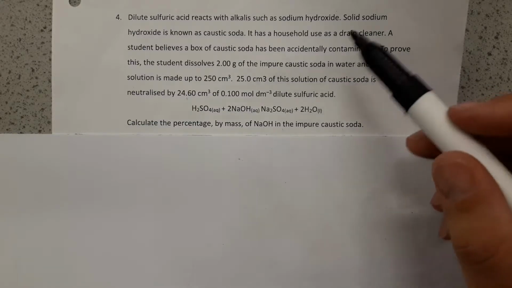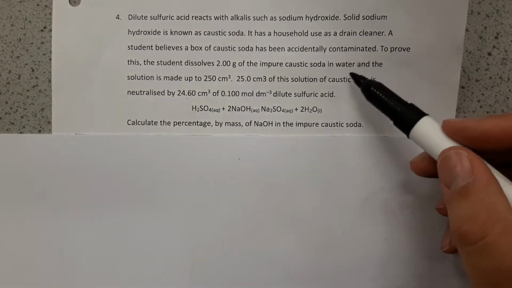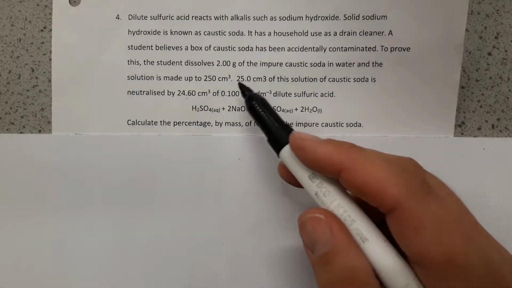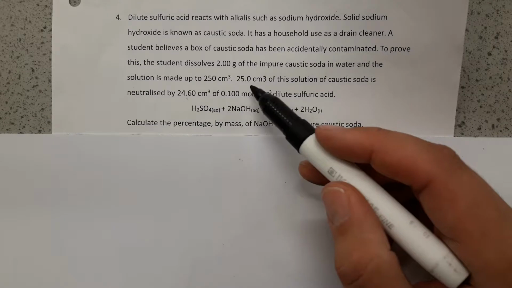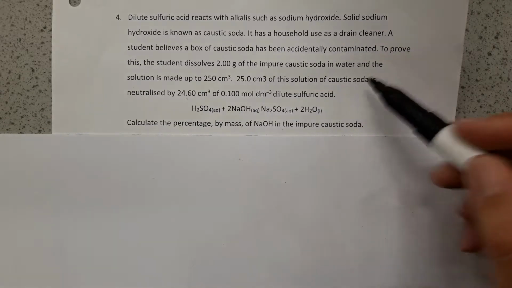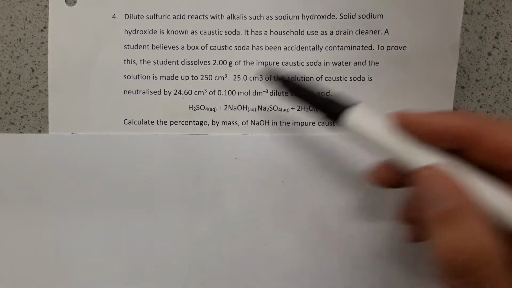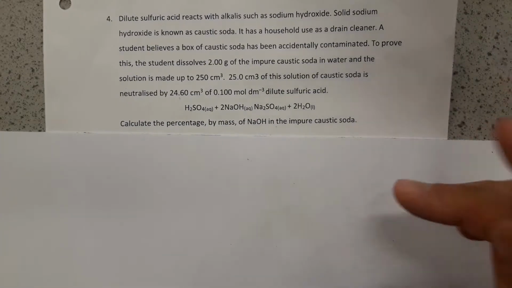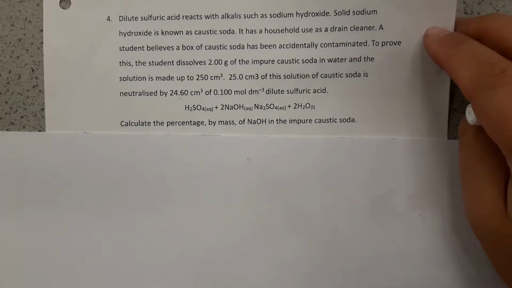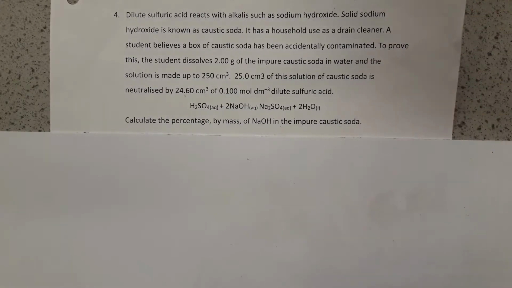To prove this, the student dissolves 2 grams of the impure caustic soda in water, and the solution is made up to 250 centimeters cubed. 25 centimeters cubed of the solution of caustic soda is neutralized by 24.6 centimeters cubed of 0.1 molar sulfuric acid. Calculate the percentage by mass of sodium hydroxide in the impure caustic soda.